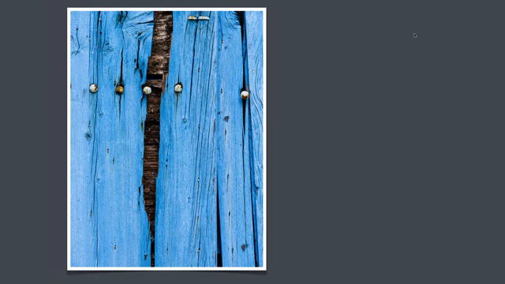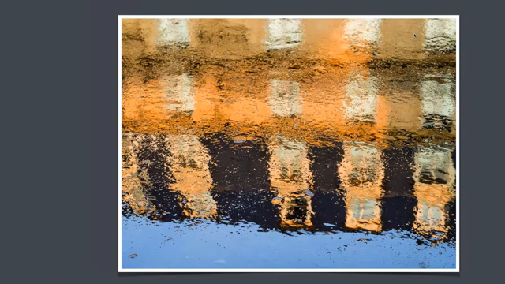If I print this on a matte paper, yes, the texture will complement the texture in the image, but it loses something in terms of its depth because of the blacks and because of the shadows. Those cracks, I want those cracks to really feel as dimensional as possible, and for that I need the density of a Baryta to make those stand out.